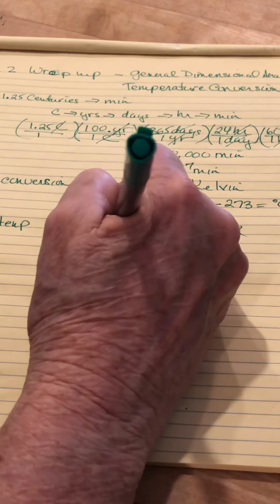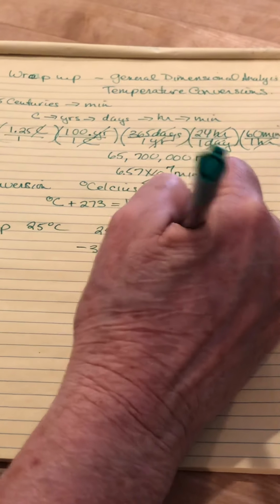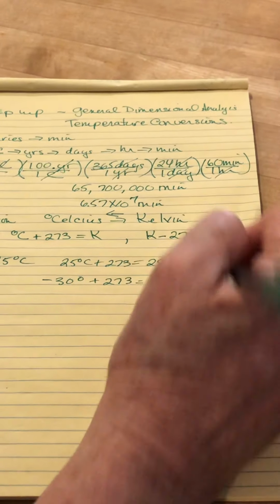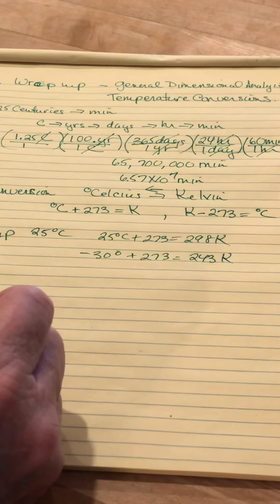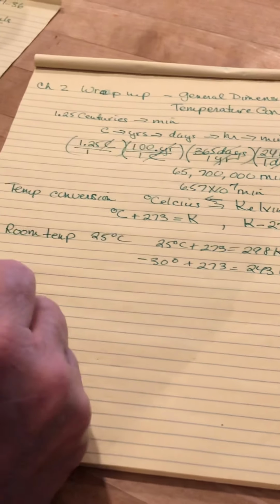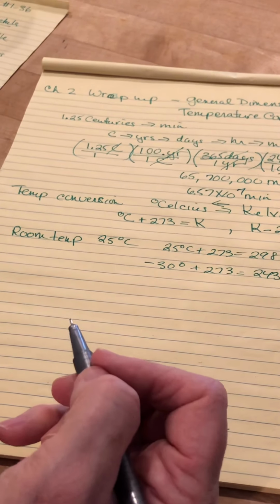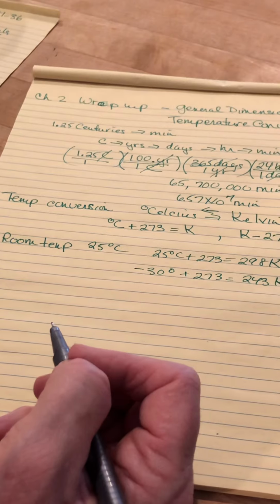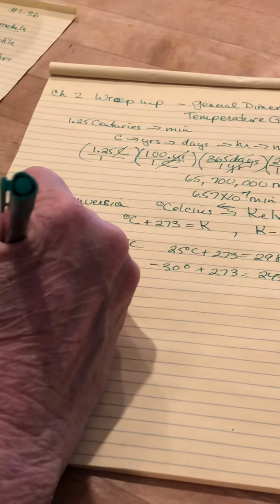If I'm colder than that, negative 30 degrees C, and I add 273 to that, I end up with still a positive Kelvin, 243 Kelvin. Kelvins never go negative. That's why they're valuable, but we'll get into that in another chapter. So I was trying to think of something halfway useful for Kelvin to Celsius, except I didn't do the calculations for this yet. Okay, I'll do that in a minute.